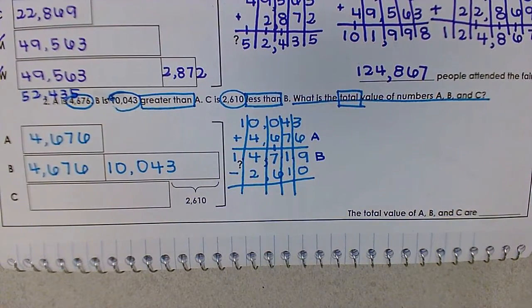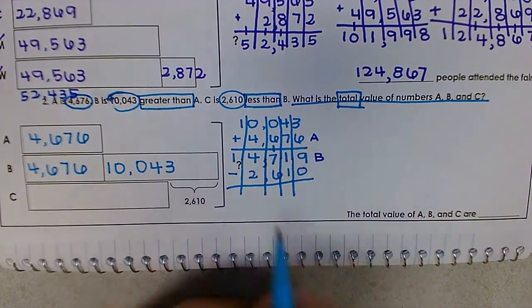Remember, if there's more on the top, there's no need to stop. And what I love about this subtraction sentence is that there is more on the top in every place value.